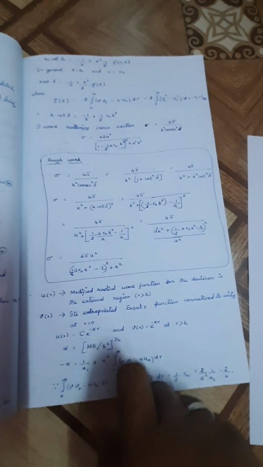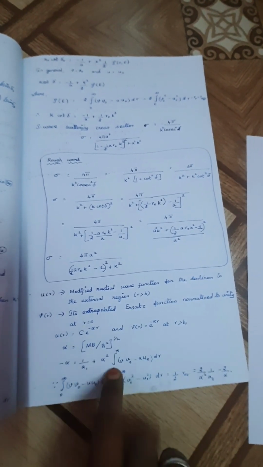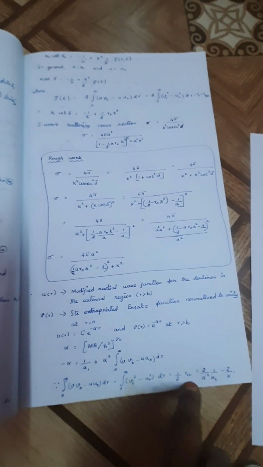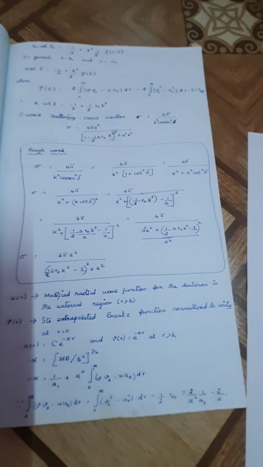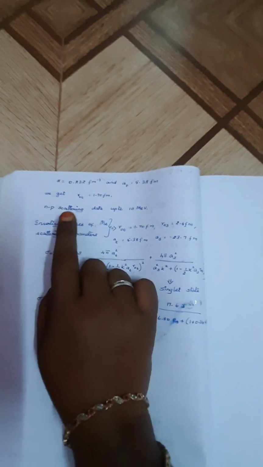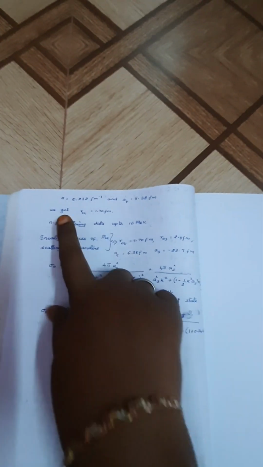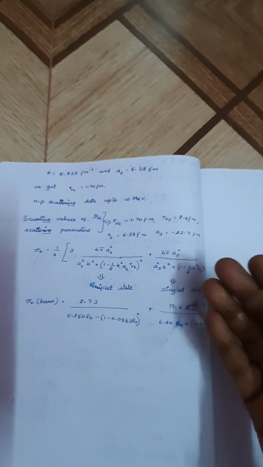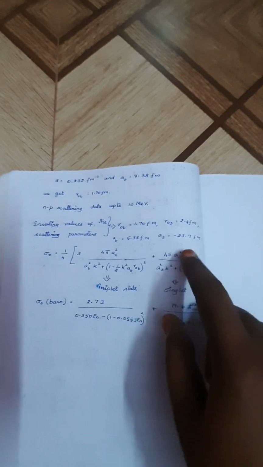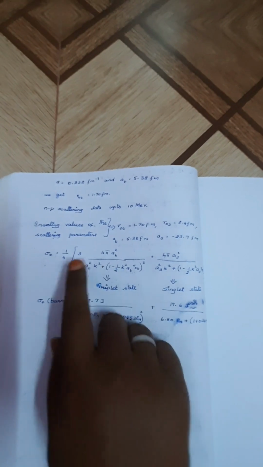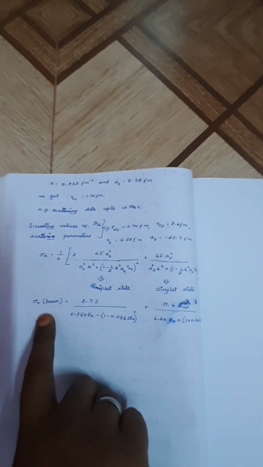So these values are substituted in the previous equation, which is similar to this equation. So we get the value of the integration, denoted simply as 2 divided by alpha squared, 1 by a minus 2 divided by alpha. We have calculated some values experimentally. These values of alpha s and alpha t are substituted in the above equation and we get the scattering cross section. We finally get two terms, one for the triplet state and another for the singlet state. 3/4 is the triplet state and 1/4 is the singlet state. So the values are substituted in the equation, and finally we get the scattering cross section for the NP scattering.